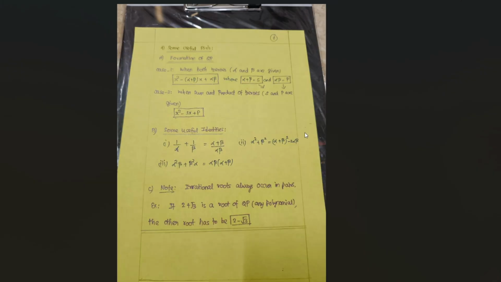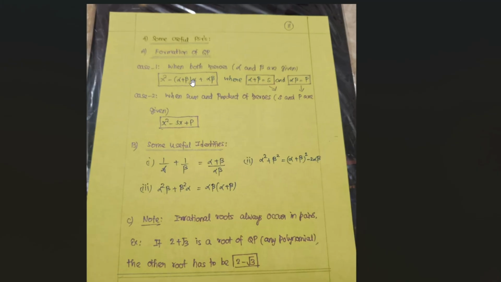I have also given some important problem solving techniques. Formation of quadratic polynomial: first of all, you have two cases. In the first case, both the zeros alpha and beta are given. If both the zeros are given, you use this formula: x square minus (alpha plus beta) into x plus alpha beta, where alpha plus beta is the sum and alpha beta is the product. When you are given the zeros, you can just add and multiply and then substitute it here.